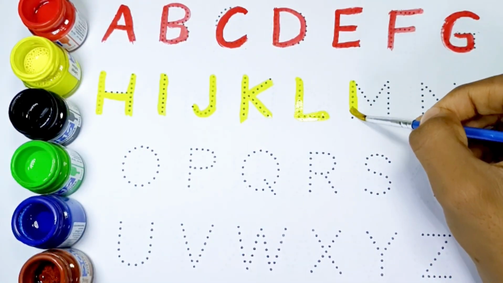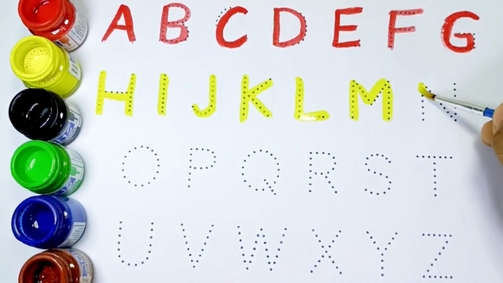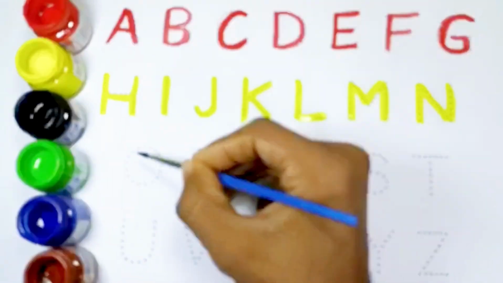L for lion. M for moon. N for nose. Kids, now you draw O, the alphabets of O, and use black color.